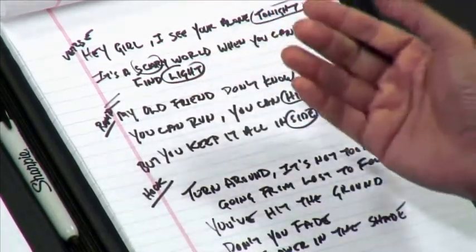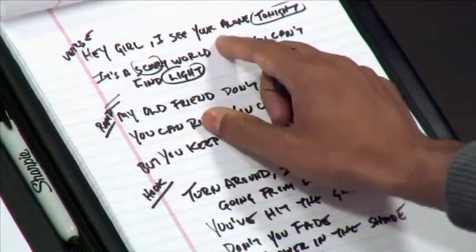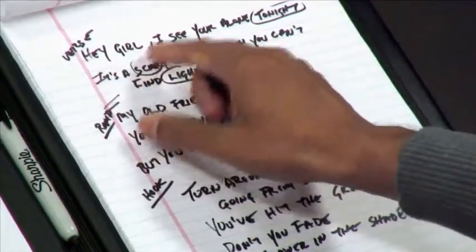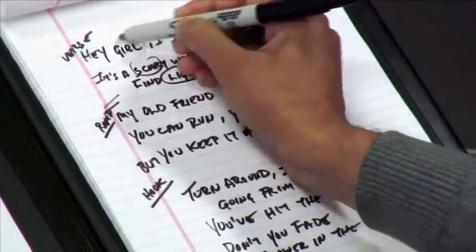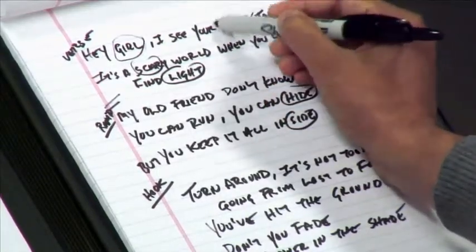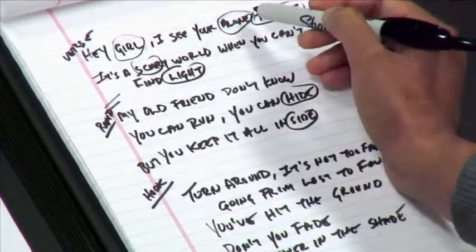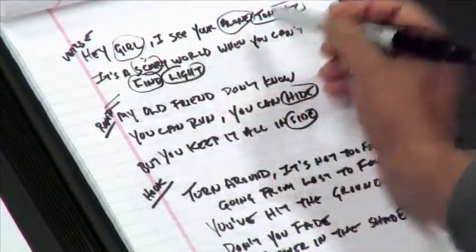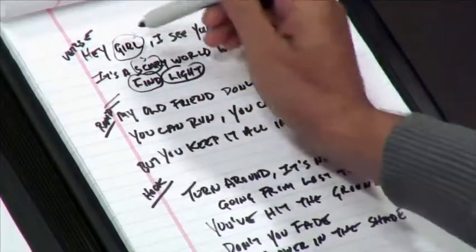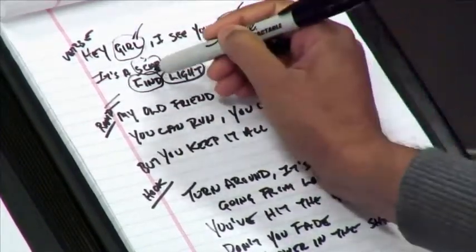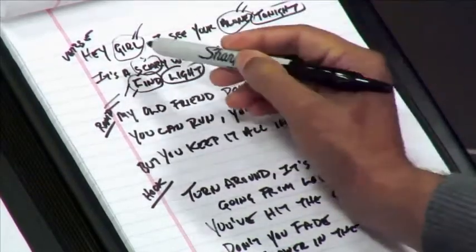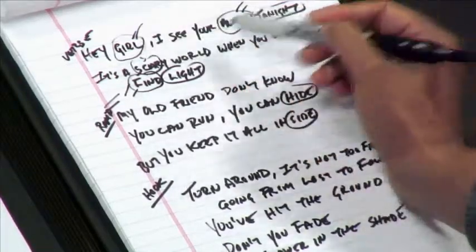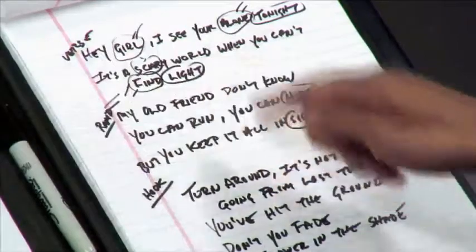Now, what's important is that when you're writing your lyrics, you want your melody to emphasize certain points. Hey girl, I want everybody to know that that's who I'm speaking to. And I see that you're alone. She's alone. The girl is alone. And it's a scary world because she's trying to find something. So I'm just pointing that out, that I've made a melodic choice to use the same note melodically to emphasize the words that I think are really important in that verse.